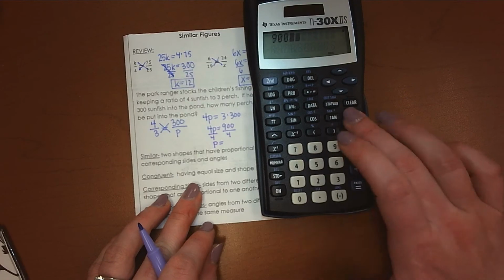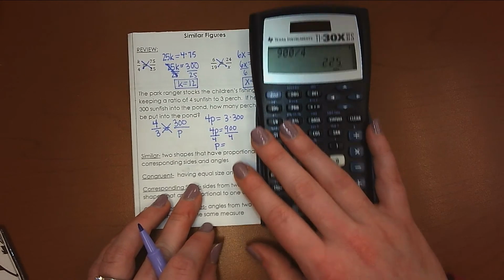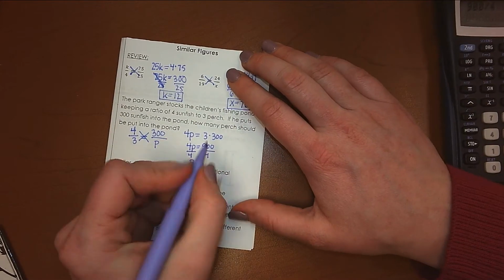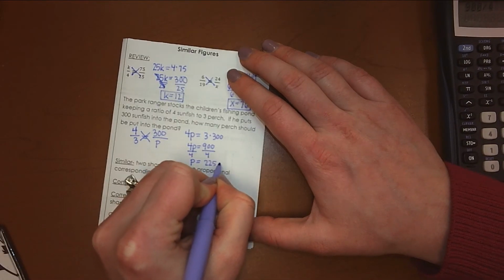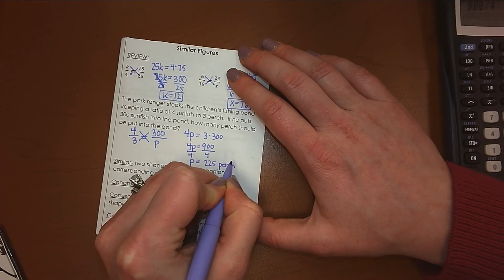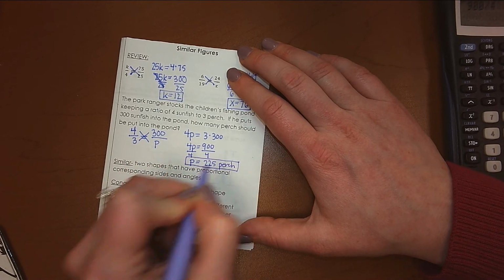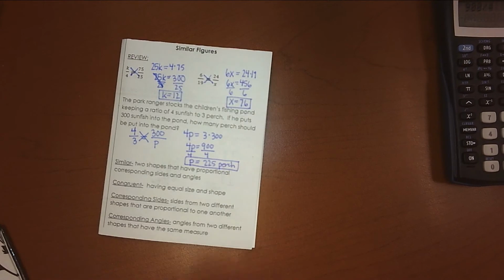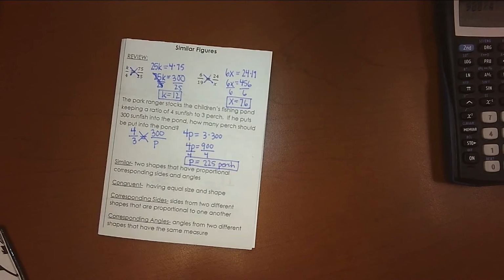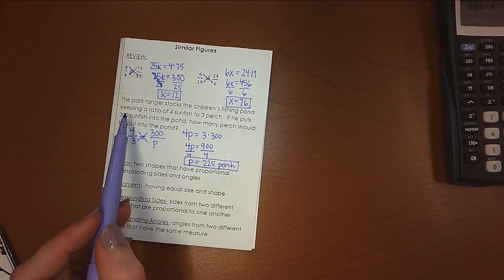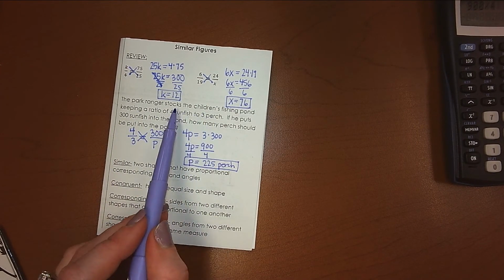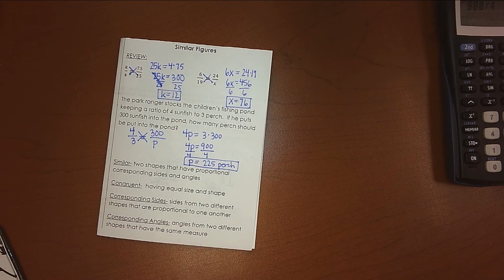And 900 divided by 4 is equal to 225 perch, which makes sense and seems reasonable. If there's 300 sunfish, we're going to put in 225 perch. It should be smaller than the amount of sunfish we're putting in because there's 4 to 3 more sunfish than perch in our ratio. So the answer seems reasonable and makes sense.